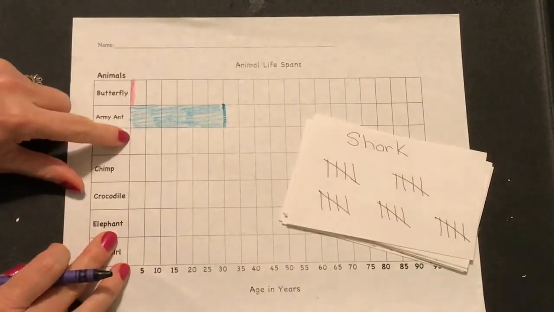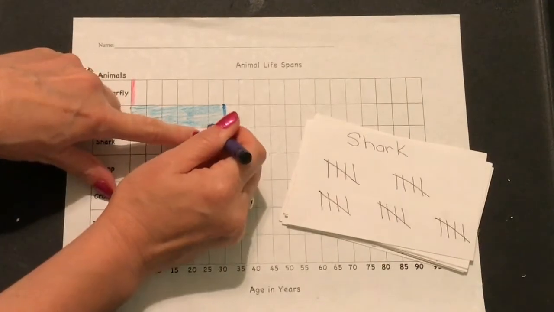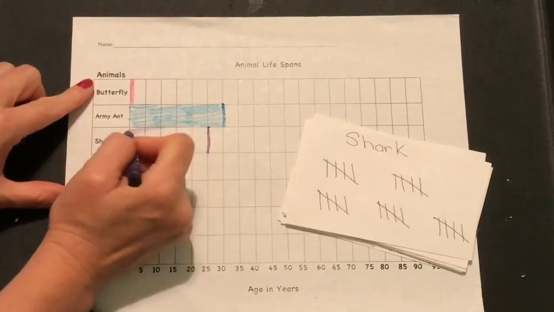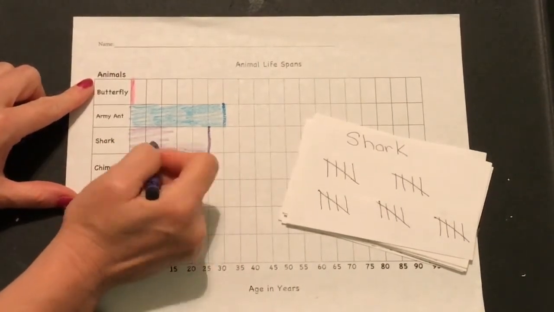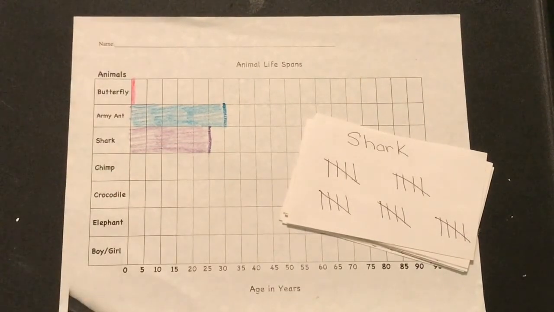So here we go. 5, 10, 15, 20, 25. Make my mark and color it in. Do you see the bars on my bar graph starting to show?